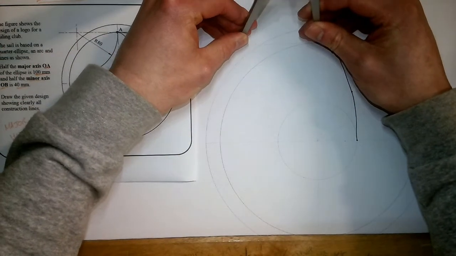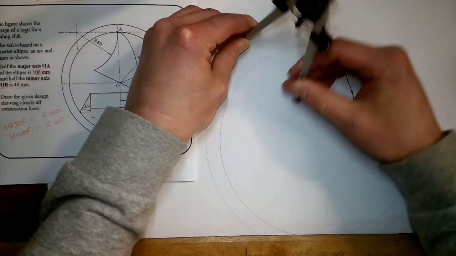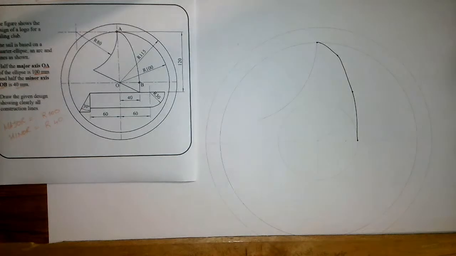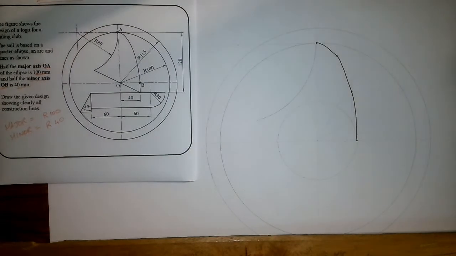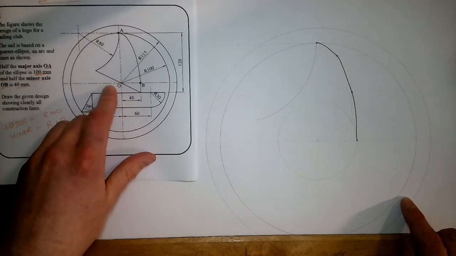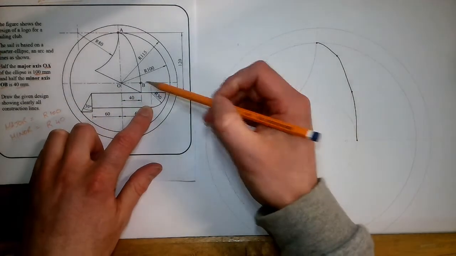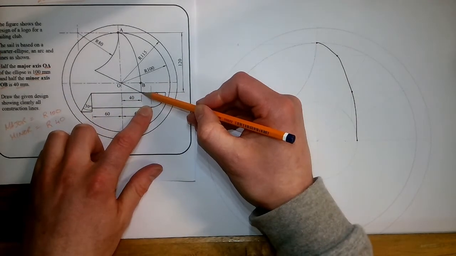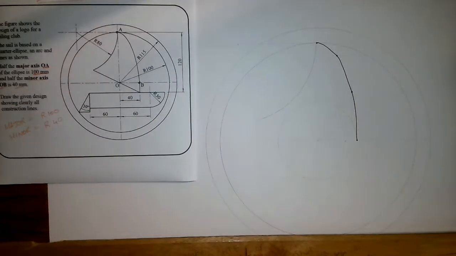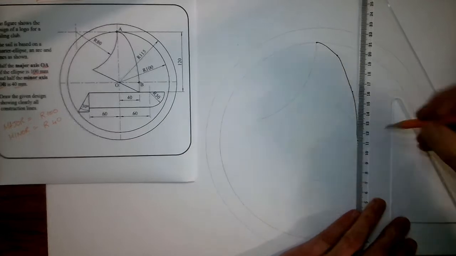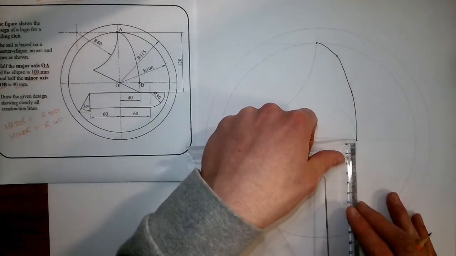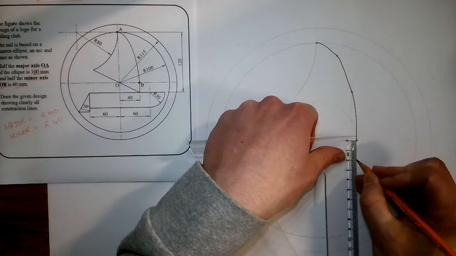Set it to 80 like that, and you just go in your arc down. Okay. And then we have a line coming up here. Okay, now you see we have to come down here by 20 mil off the straight line. So can you see that? We're going to extend a point down here, and that's going to come down 20. So it's going to be there for me.